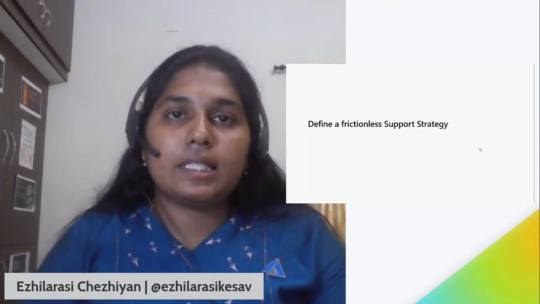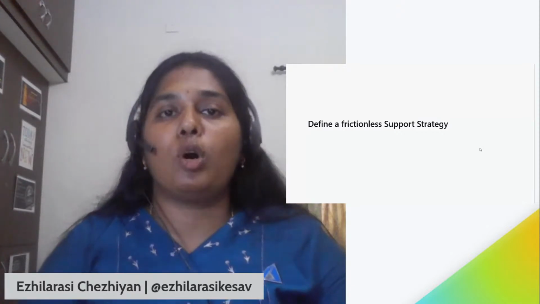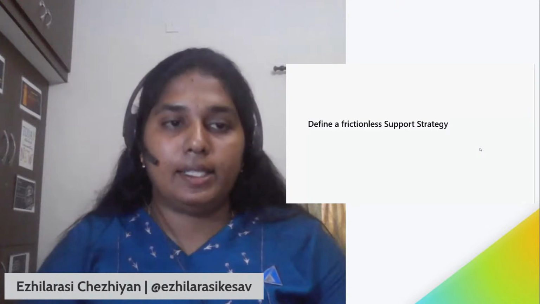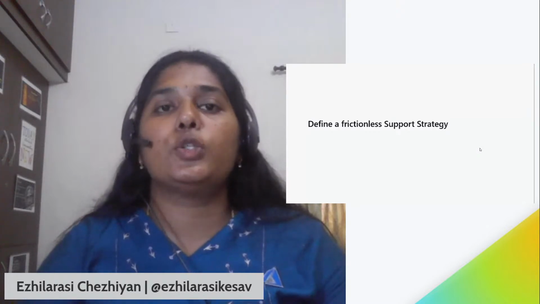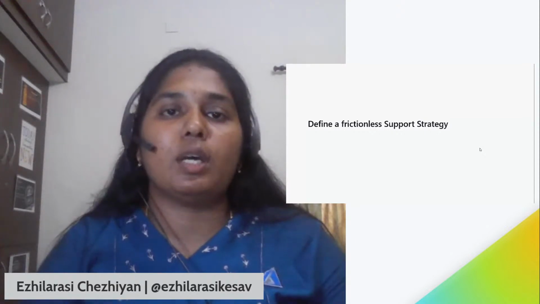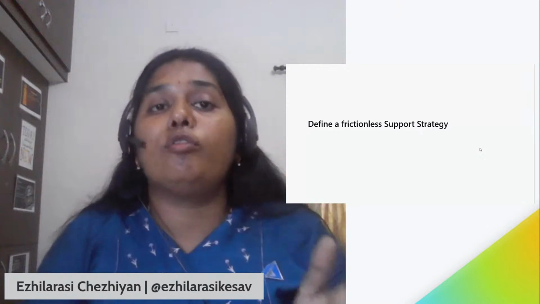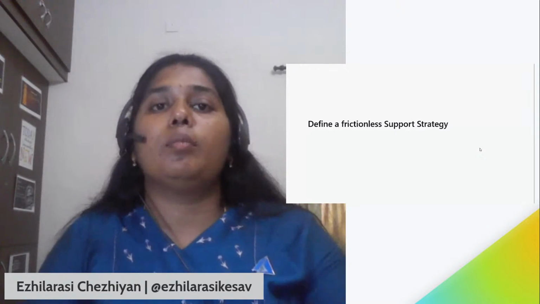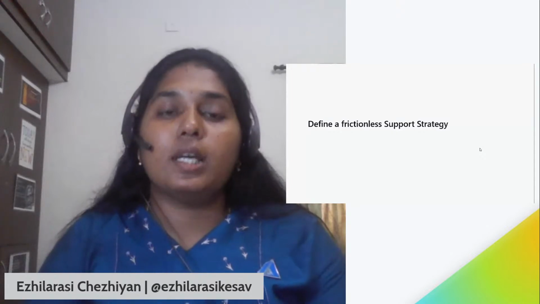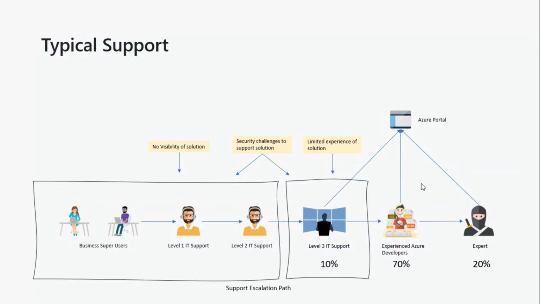Last but not the least, we have built a reactive application, and it's equally important to support them in real time. So you need to define a frictionless support strategy to support your reactive integration applications in production. Azure does offer a handful of management and monitoring tool sets that would help us have live monitoring of your resources. To add on to that, let us have a look into a typical support scenario in an enterprise business.